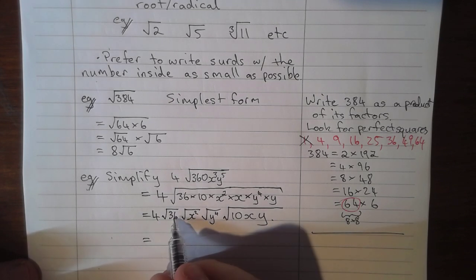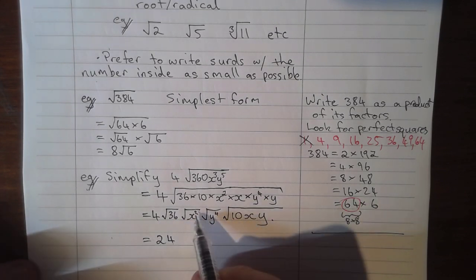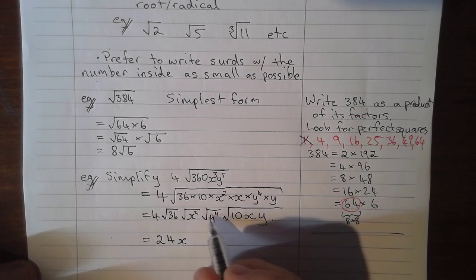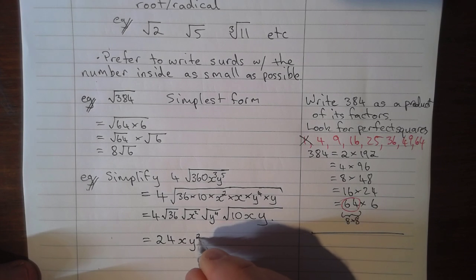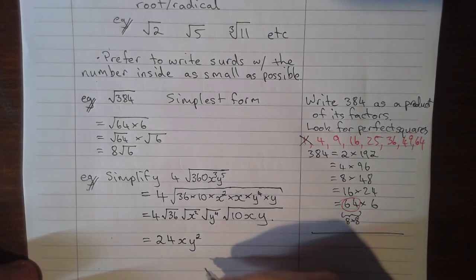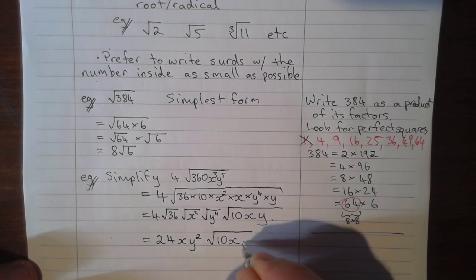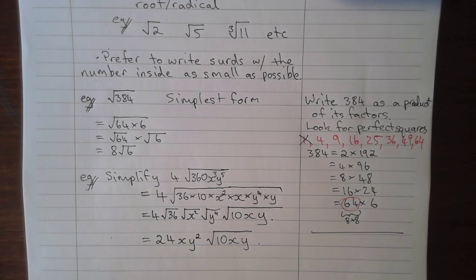So 4 times the square root of 36 is 6, so that's going to make 24. The square root of x squared is going to be x. The square root of y to the 4 is going to be y squared. Y squared times y squared is y to the 4. And then left over is the square root of 10xy. Okay, so there we go.